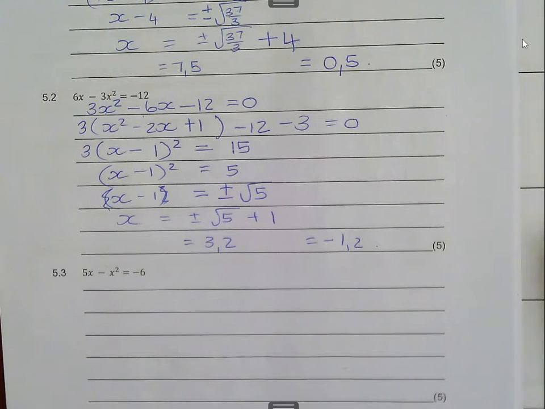Are you quickly going to try 5.3? Okay, get it in standard form first, no?